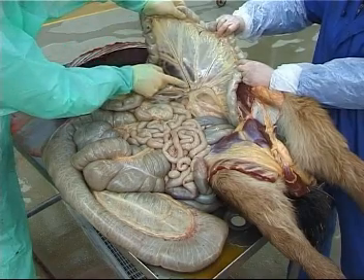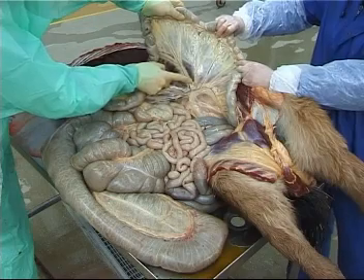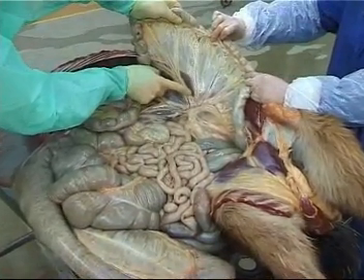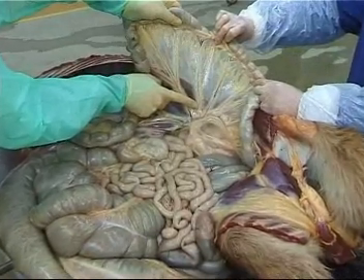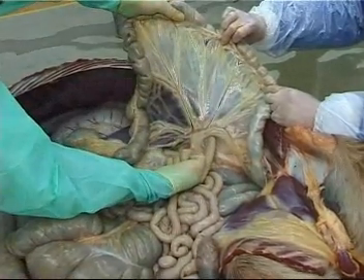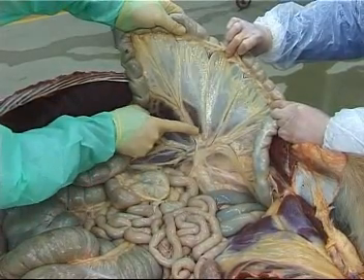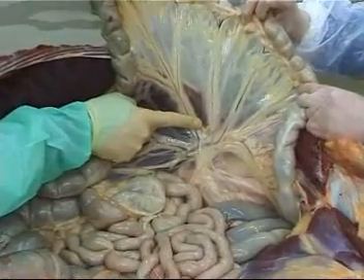At the root of the mesentery we can see some lymphoid tissue, mesenteric lymph nodes. There's a lymph node, there's a lymph node, there's some more lymph node there. It's probably worth zooming in just on those mesenteric lymph nodes.